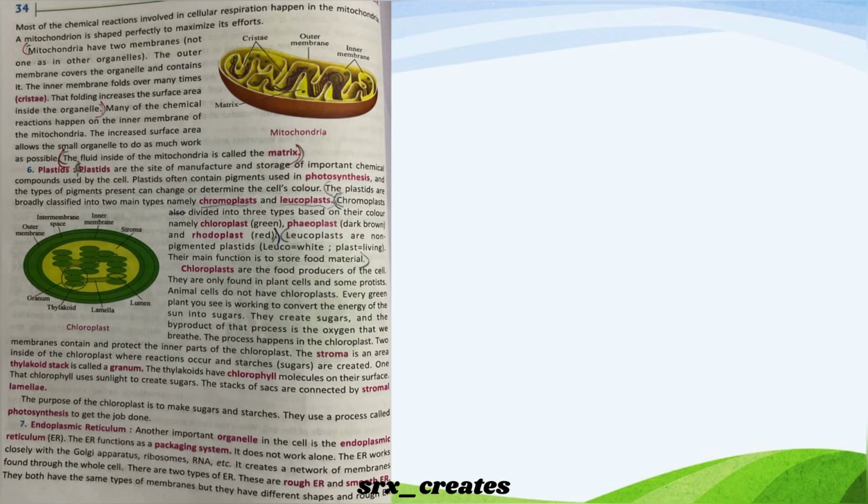Now, most of the chemical reactions in cellular respiration happen in mitochondria. Means this is the main center of reactions. Mitochondria is shaped perfectly to maximize its efforts, means it can do more and more work. As in other organelles, the outer membrane covers the organelle and contains it. The inner membrane folds many times. See, this is folded many times. These foldings are called cristae. The folding increases the surface area.